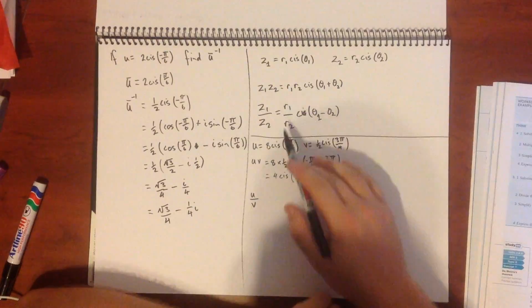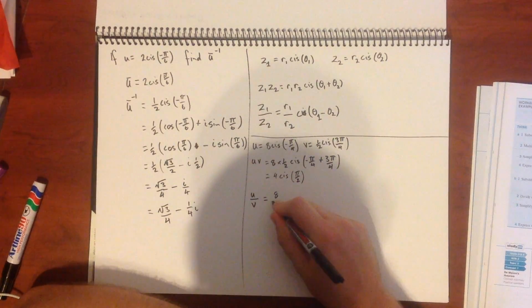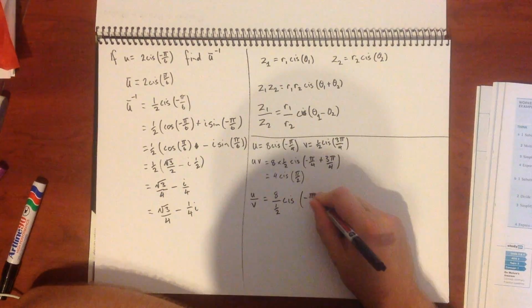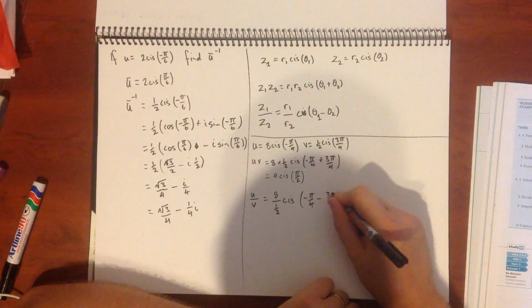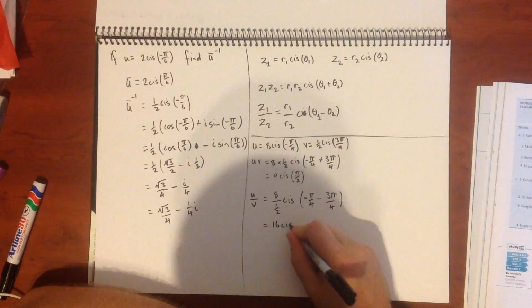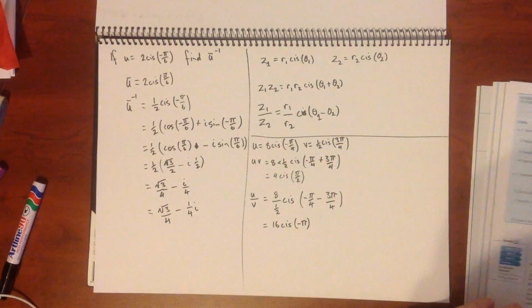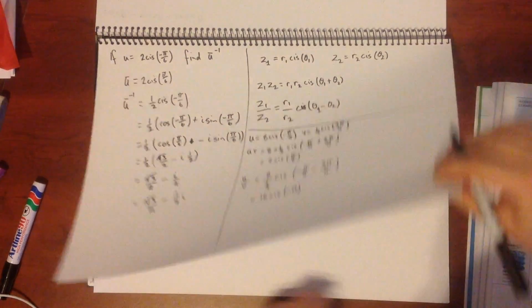So again, we're just going to use this. R1 is 8 divided by a half, cis of negative pi on 4, take 3 pi on 4. So that's going to be 16 cis of negative pi. And that's our answer. So if we keep going, still a bit more to go.